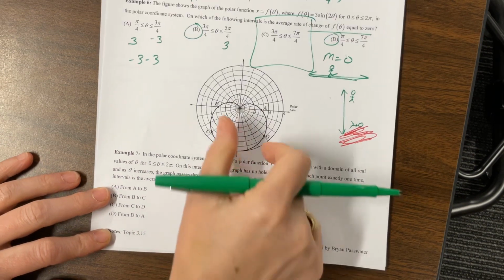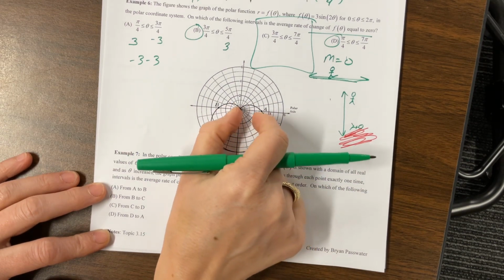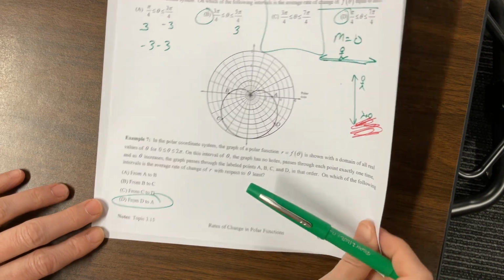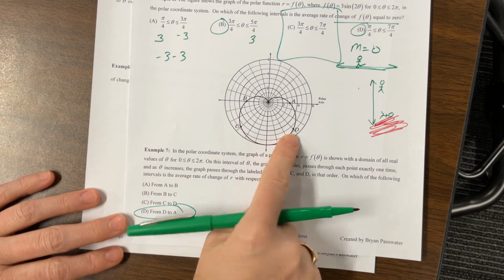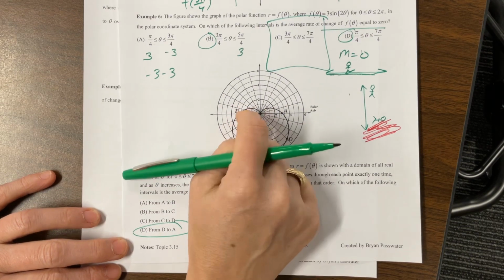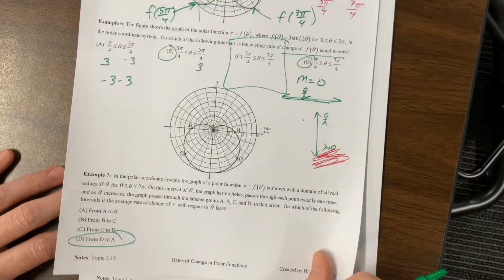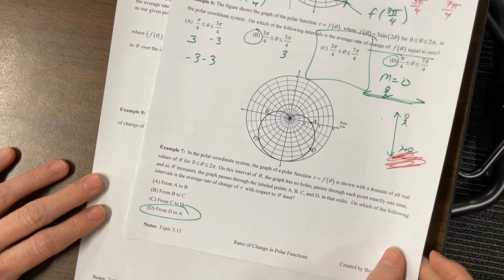Then from D to A, the radius size was decreasing, and so D to A is the answer. The radius is getting smaller, which means that the average rate of change will be the least. Okay, I'm still shaky on that one, so good luck. We'll have to dig through that one a little bit more.